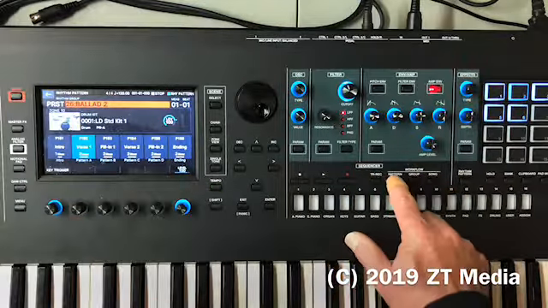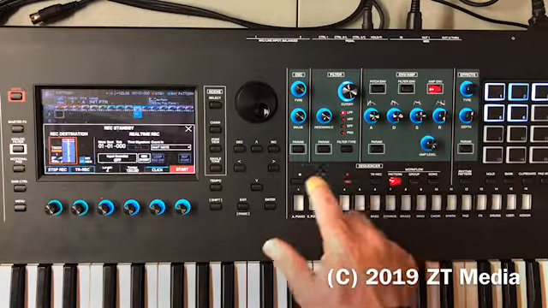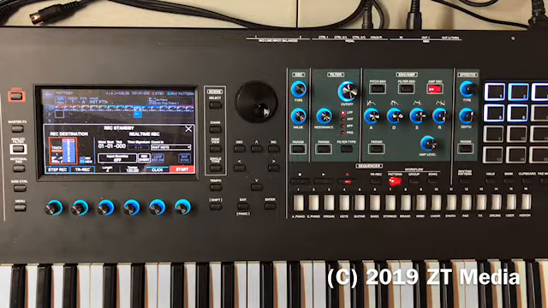Well, let's select pattern A1 now, and so we're going to show you how we can put this all together. I'll select pattern A1, I'll go into record mode, I'll go for wait note mode.